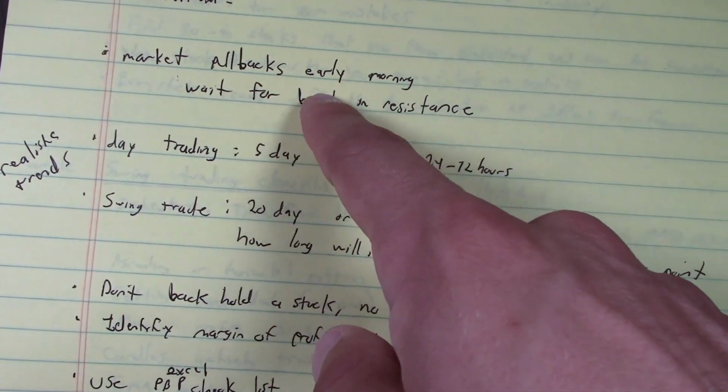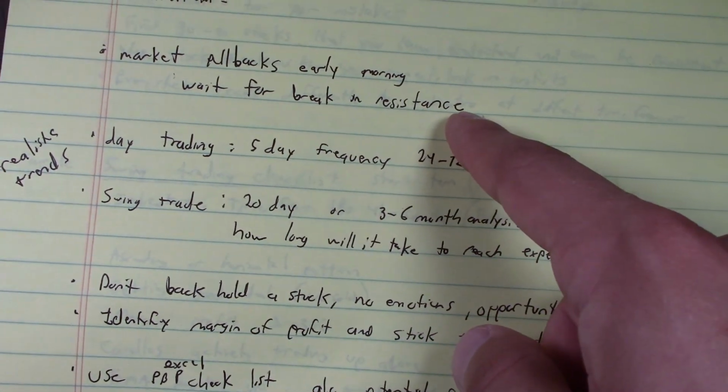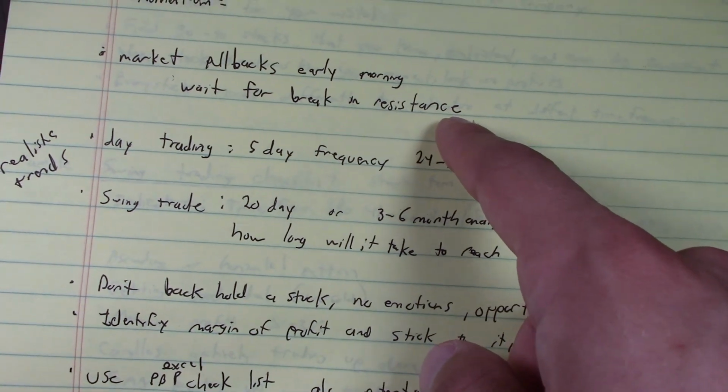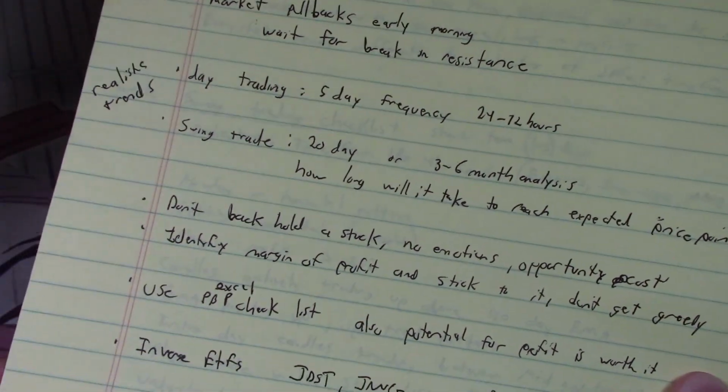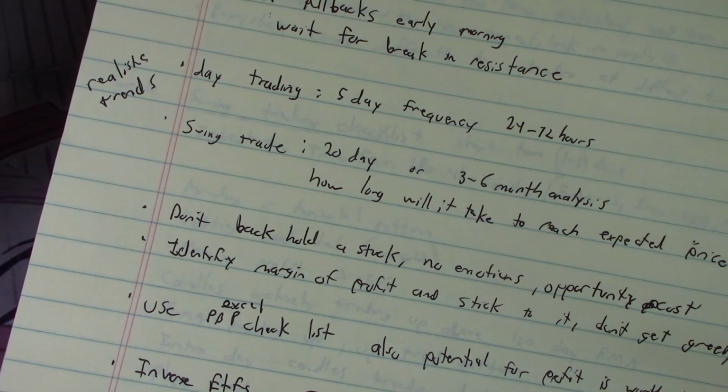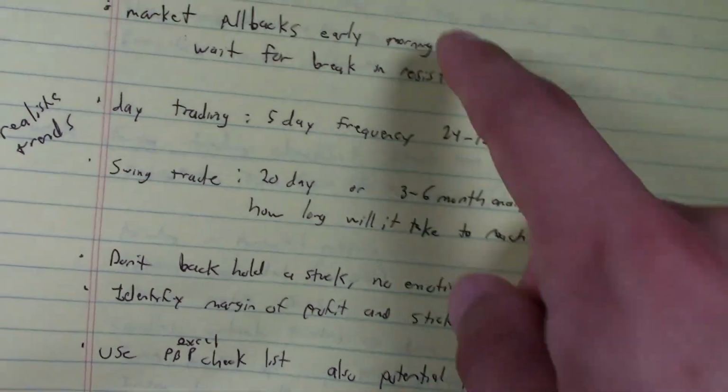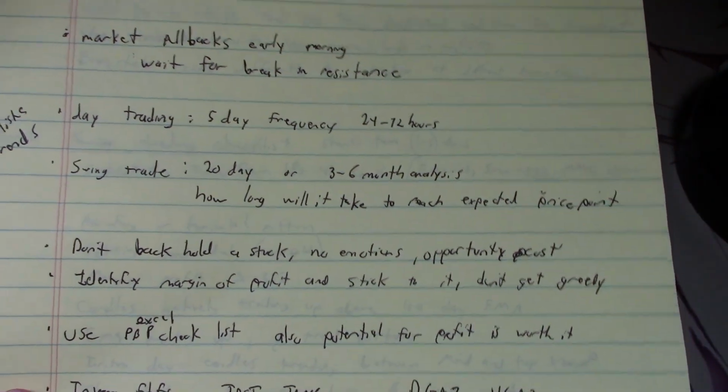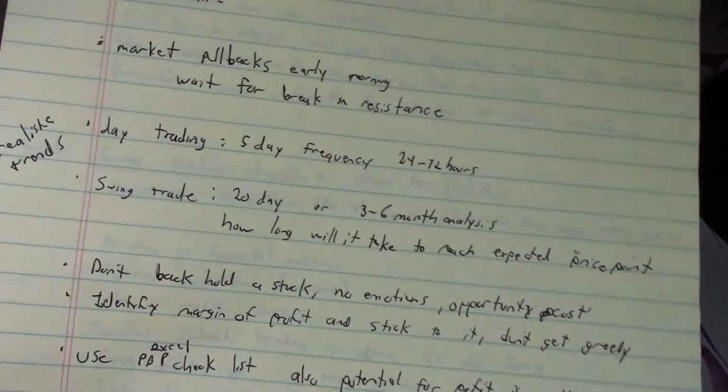Market pulls back every morning, wait for break and resistance. Why did I put this? Realistic trends, day trading, 5-day frequency. I don't know why I put that, but maybe during the time that happened, every morning, I was just taking note of it.